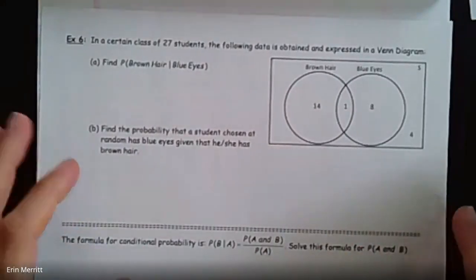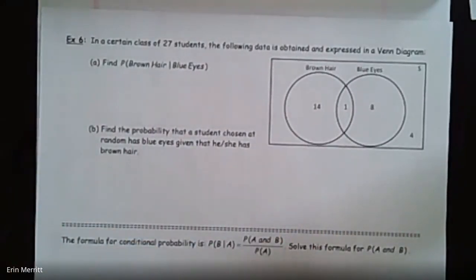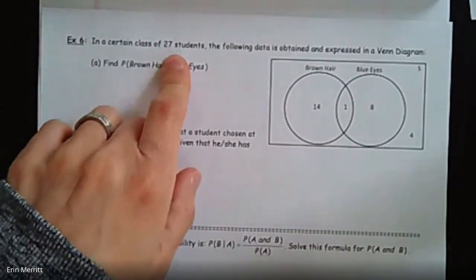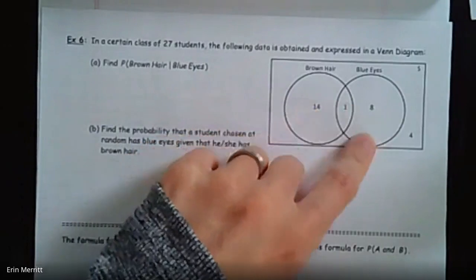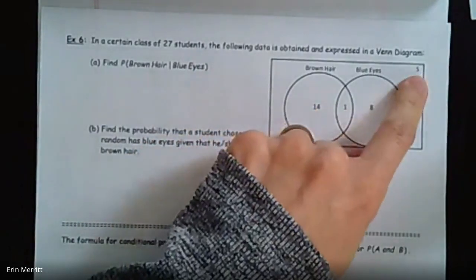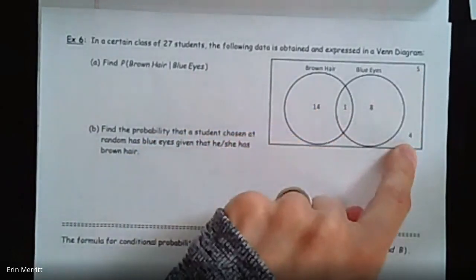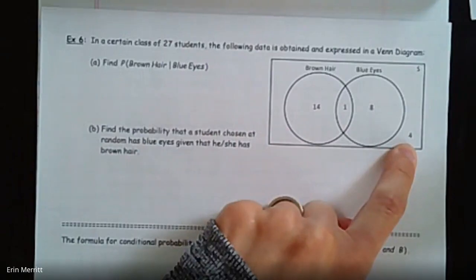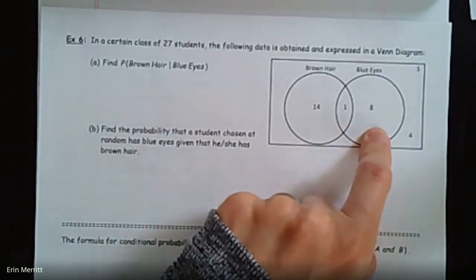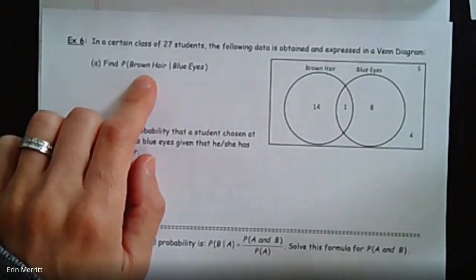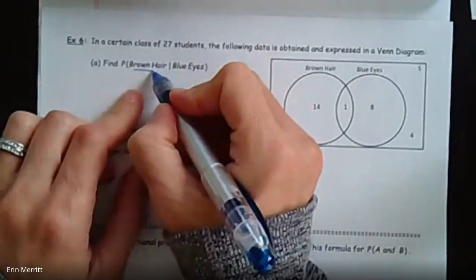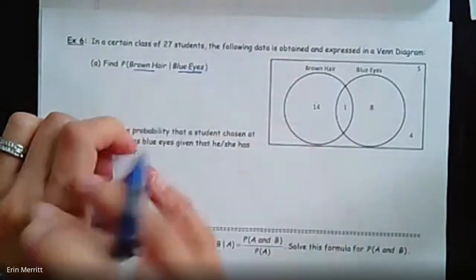Last page here. It's saying in a certain class of 27 students, you got the data in the Venn diagram. So those that have brown hair, those that have blue eyes. This just stands for the whole set of students. And then there's 4 people that fall outside of that, meaning they don't have brown hair and they don't have blue eyes, so they don't fit into either. All right. Find the probability that someone has brown hair given that they have blue eyes.